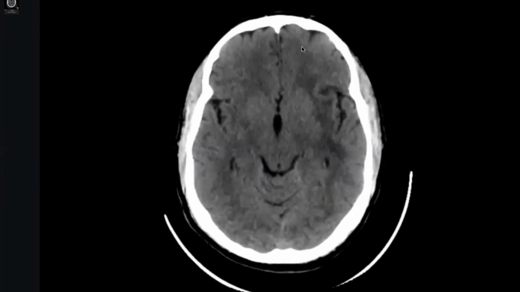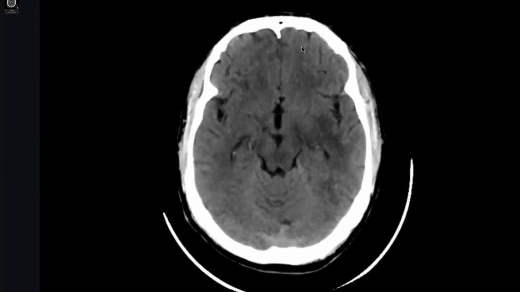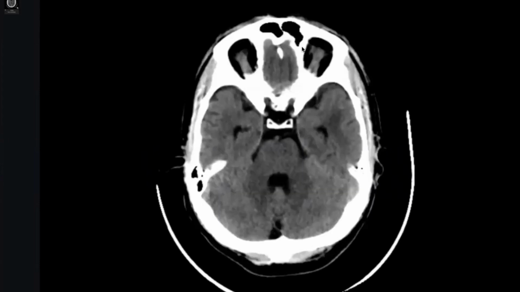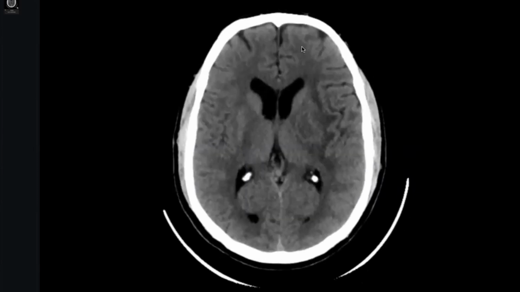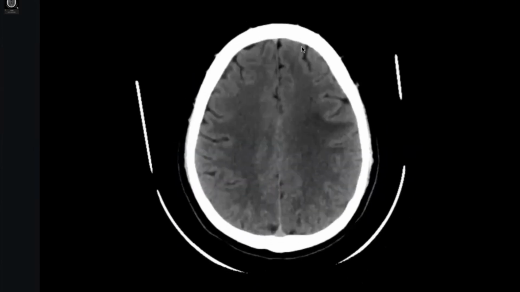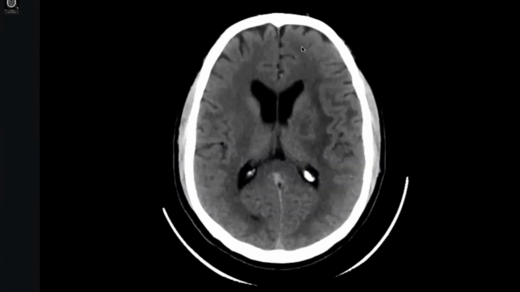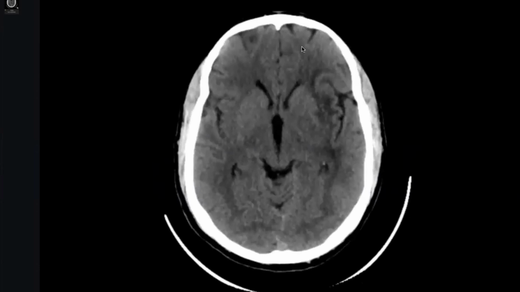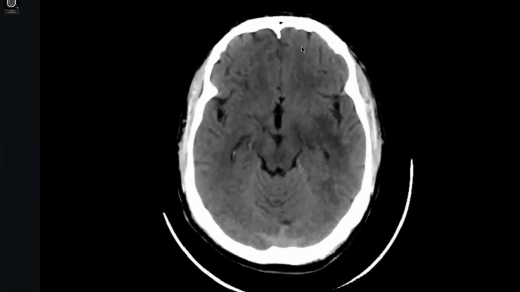left frontal, perisylvian region, as well as in the left temporal lobe. No internal calcification or hemorrhage noted. There is an area of hypodensity surrounding hyperdense hyperintensity also noted in left basal ganglia, also involving internal capsule and extending into the perisylvian region.